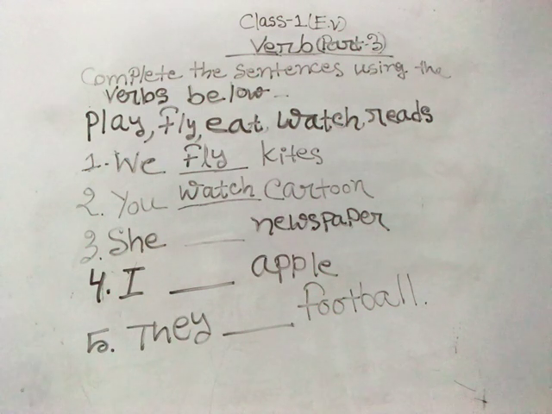Play? We play with newspaper? No, it's not a playing tool. Fly? No, we can't fly newspaper. Eat? No, again it's not something edible, so we can't eat newspaper. Watch? Yeah, we watch newspaper, but not in that sense.